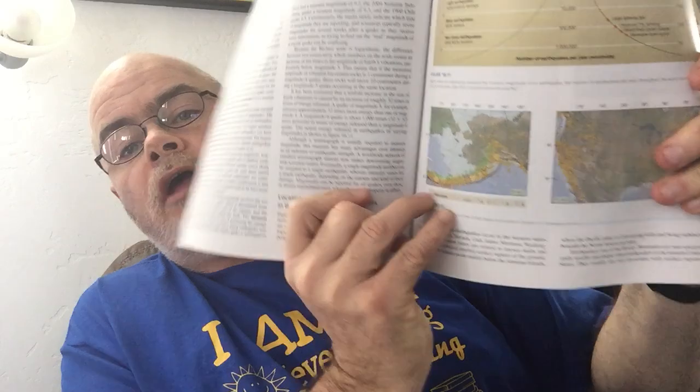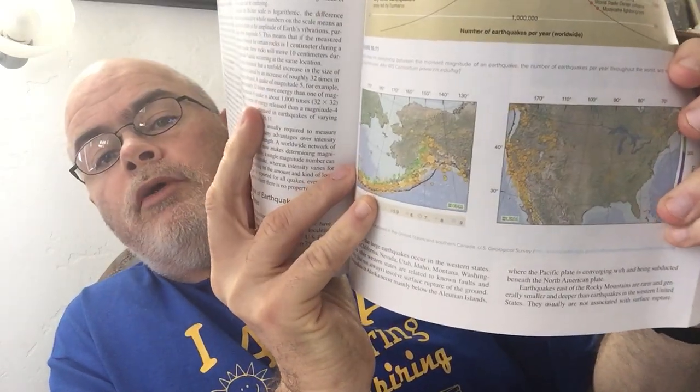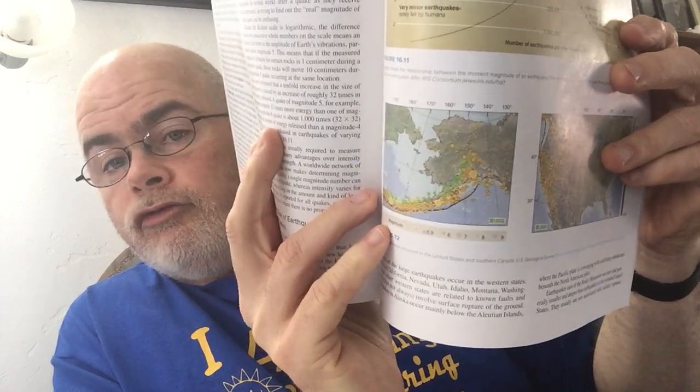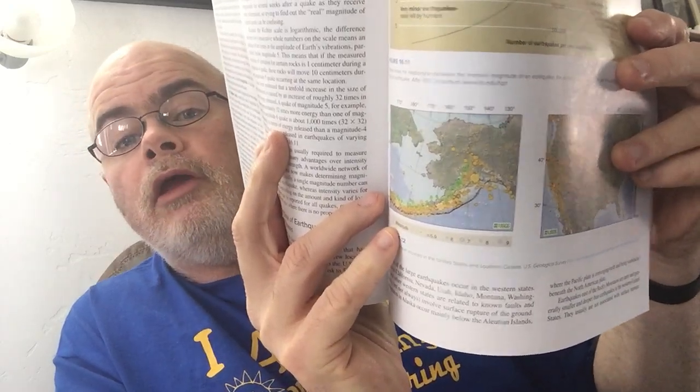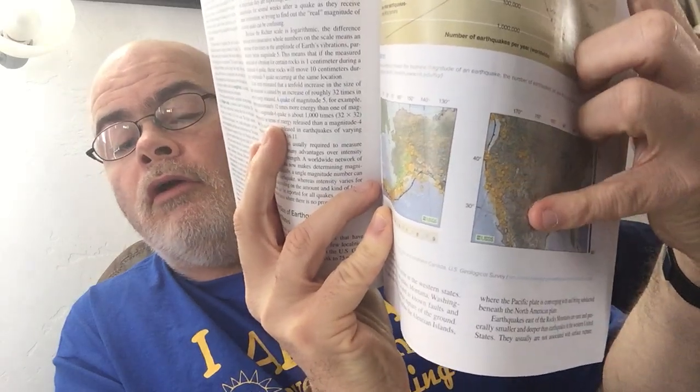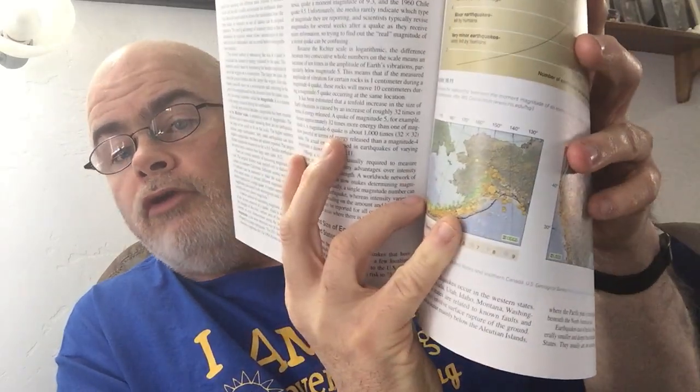If you look in your book, on page 391, at the bottom of the page, there's a couple of illustrations, one showing the Aleutian Arc, the other one showing the western coast of the United States, and you can see the concentration of earthquakes in those areas. This happens to be a transform boundary on the west coast of the United States. The Aleutian Arc is a subduction zone boundary. So again, we can follow this through.